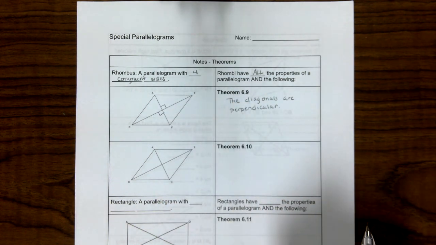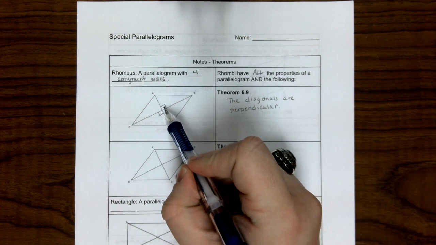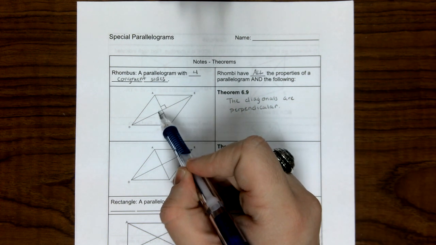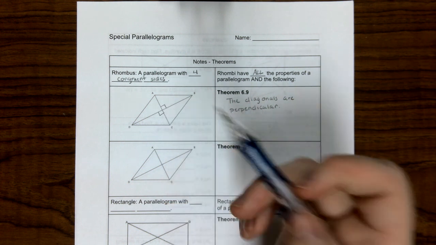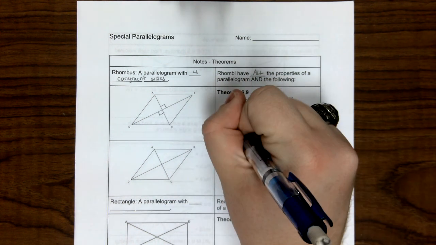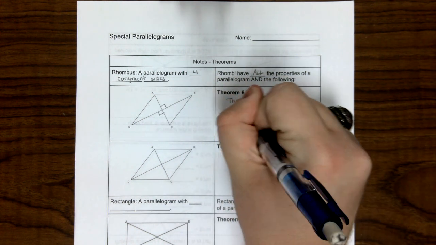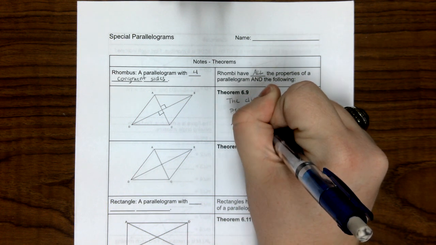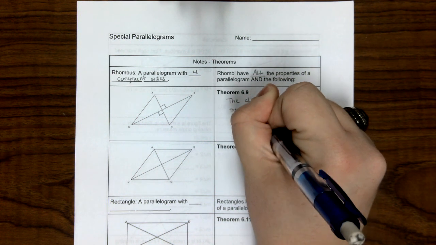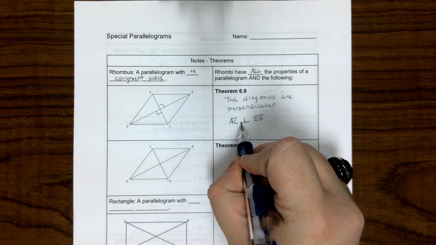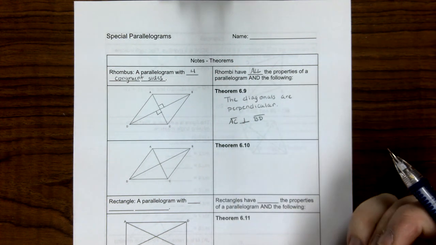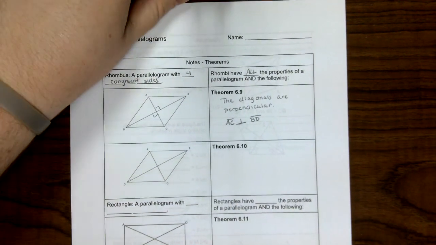But that means every angle right here at this intersection of your diagonals is 90 degrees. That is an important fact to remember. And we could write this as AC is perpendicular to BD. This upside down T looking thing is the symbol for perpendicular, in case you didn't know.